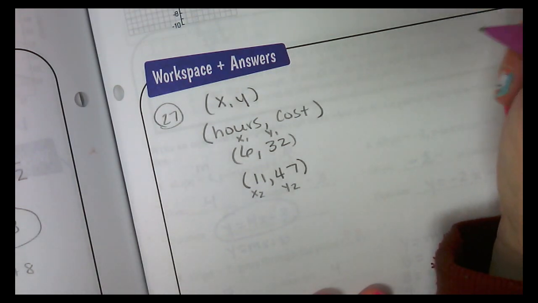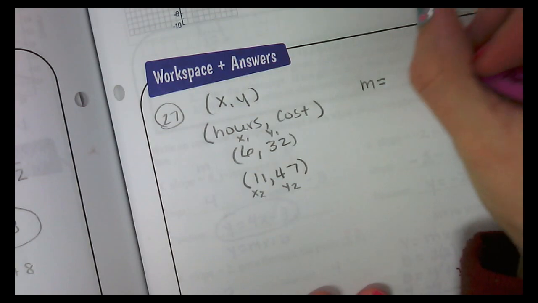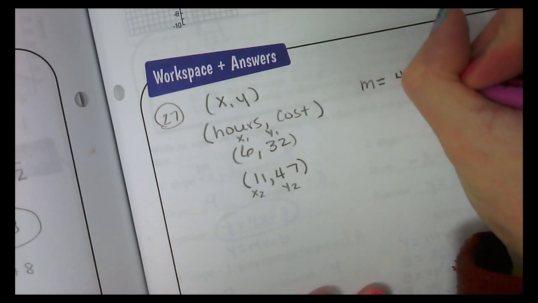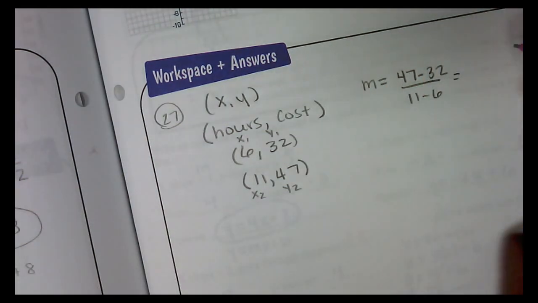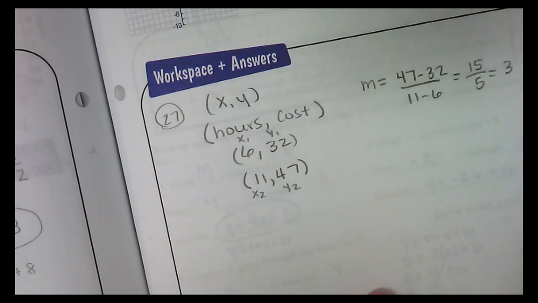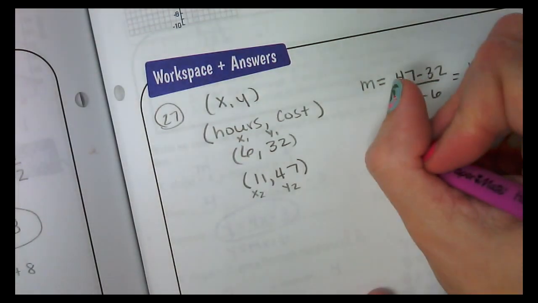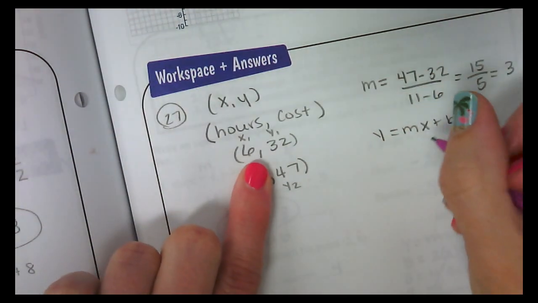Okay, part A, we're doing the linear equation. In order to do the linear equation, we need the slope. So I'm going to do 47 minus 32 on the top, 11 minus 6 on the bottom. 47 minus 32 is 15, 11 minus 6 is 5. So our slope is 3. We need our y-intercept next. So think about y equals mx plus b. I'm going to use the first point.